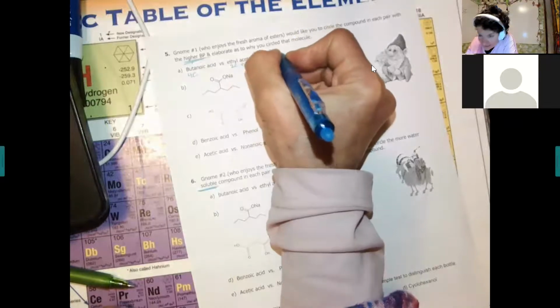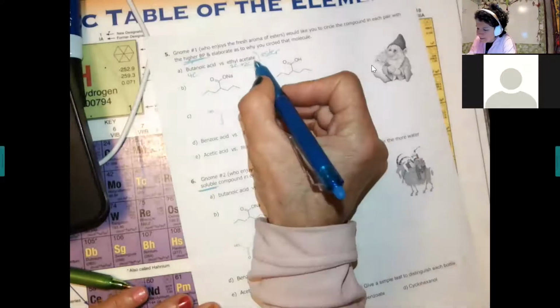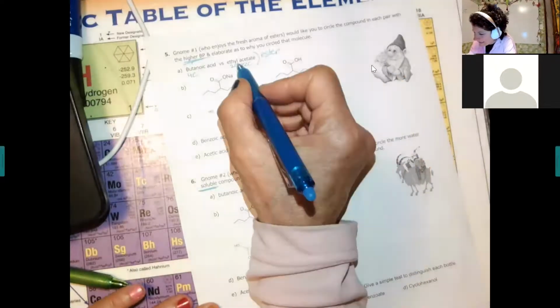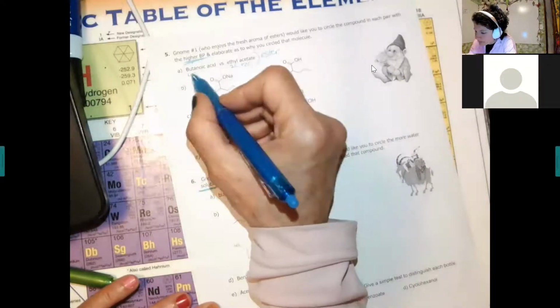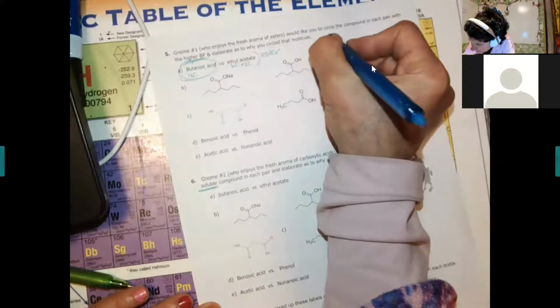This is an ester, and again, you guys haven't done the study set with the esters, but when you go back to study for the final celebration in 2 weeks, which will be on the Monday, you'll recognize that as an ester. So they both have 4 carbons. We're going to pick the butanoic acid because of H bonds.